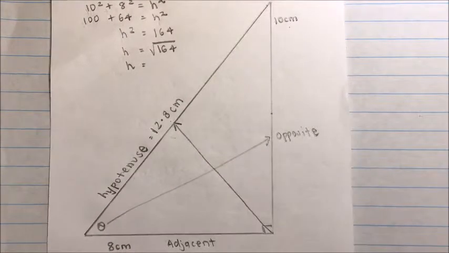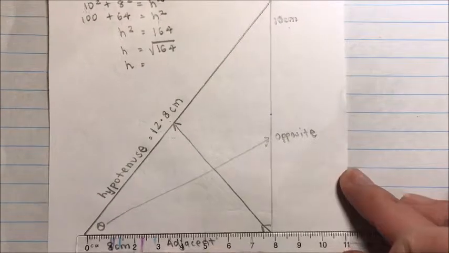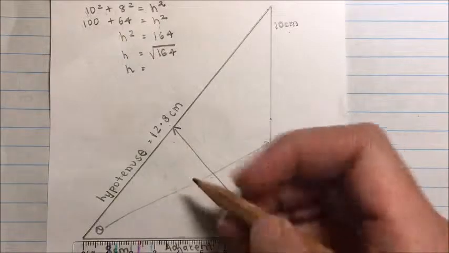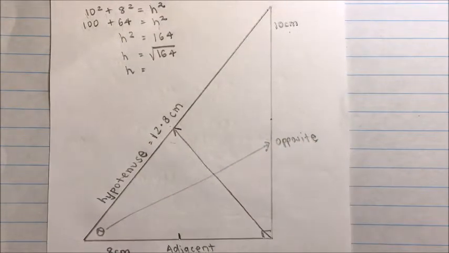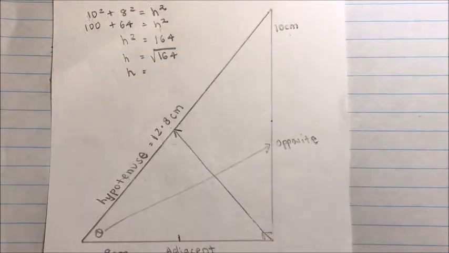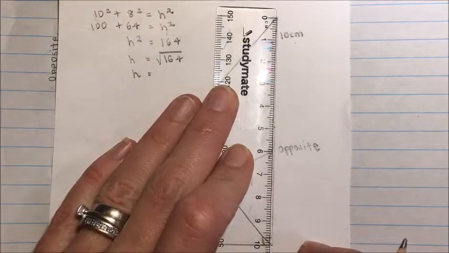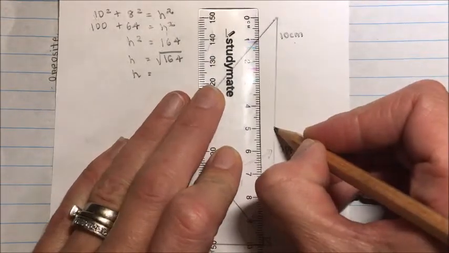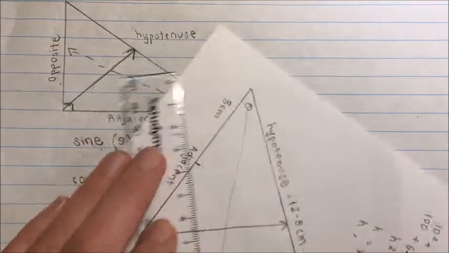I know that 8 times 0.5 is the same as saying 8 divided by 2. So let's make this second triangle 4 centimetres. Excellent. And 10 centimetres multiplied by 0.5, I know that's the same as dividing 10 in half, and this is going to be 5.